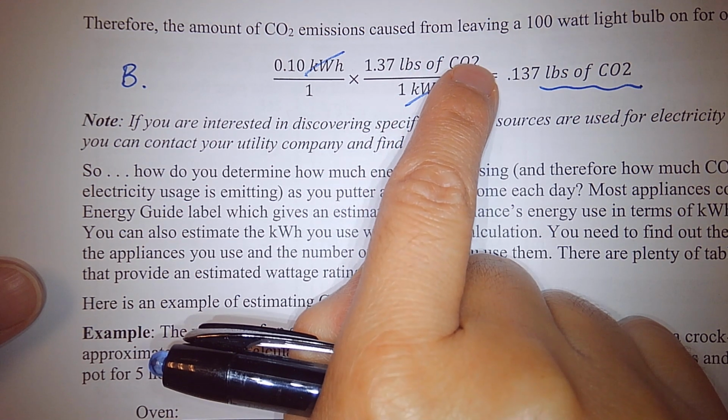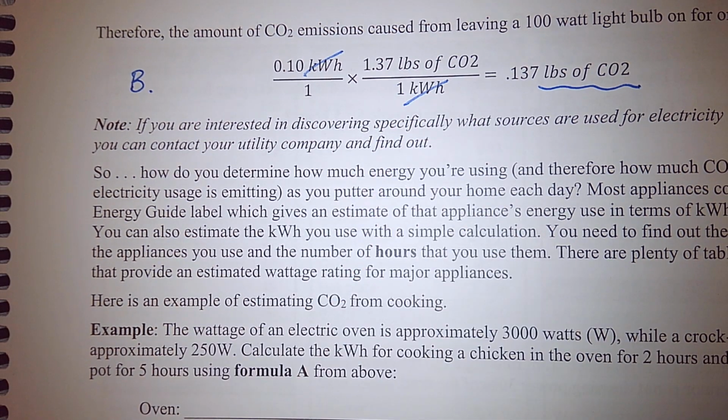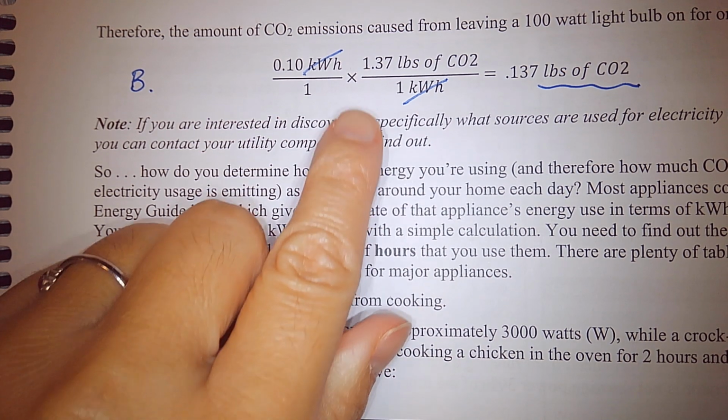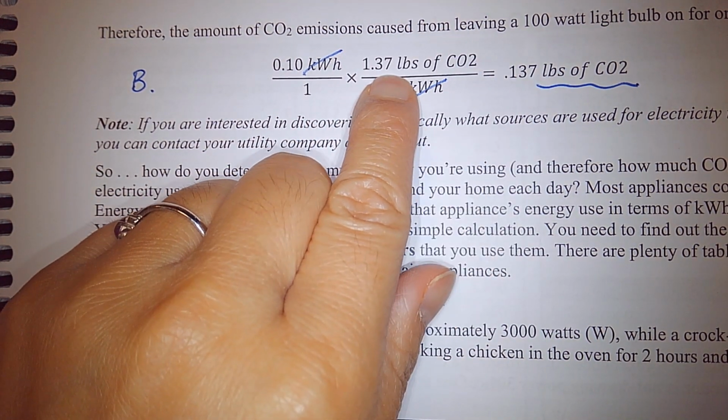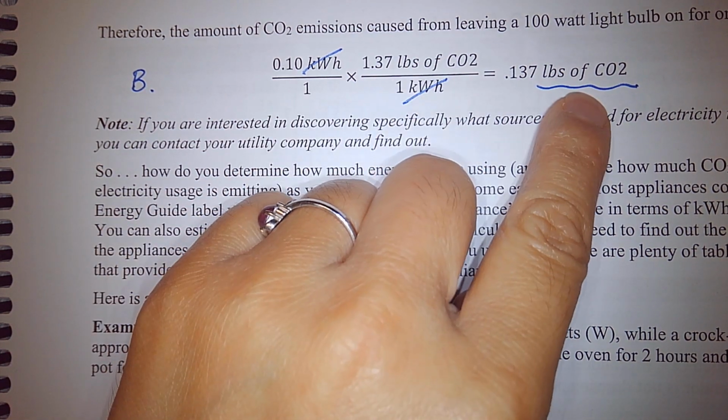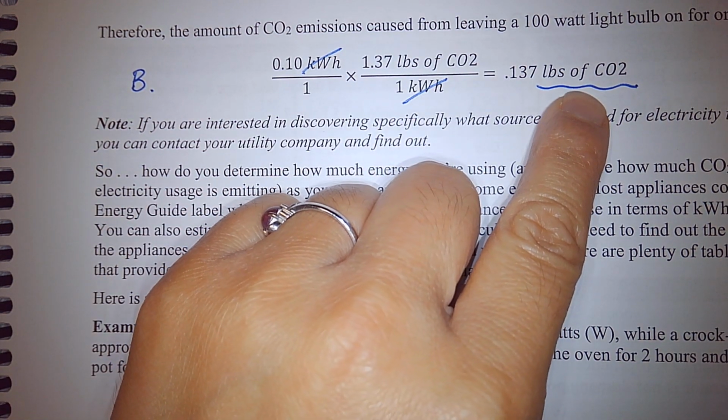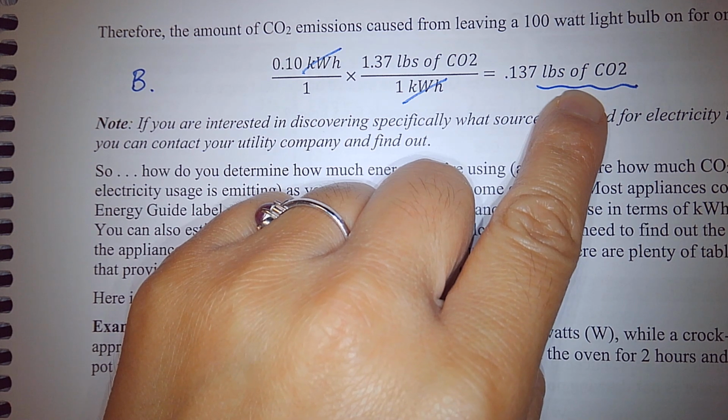Pounds of CO2. Sometimes you can write both steps in one line. I'll show you very soon. We usually write everything in one line, but first we have to get kWh. Then multiply by 1.37. That will give us the pounds of CO2 it will produce.